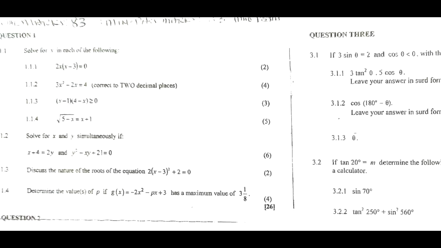Hi everyone, hi learners. In this lesson, I just want us to revise a grade 11 2021 March question paper. As you can see, the paper is in front of me. In this question paper, we have question 1, where in 1.1 we are required to solve for x in each of the following.